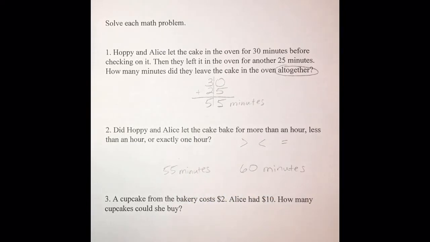I'm going to put a hundreds chart on the screen, and I want you to take a look and let me know which is greater, 55 minutes or 60 minutes.